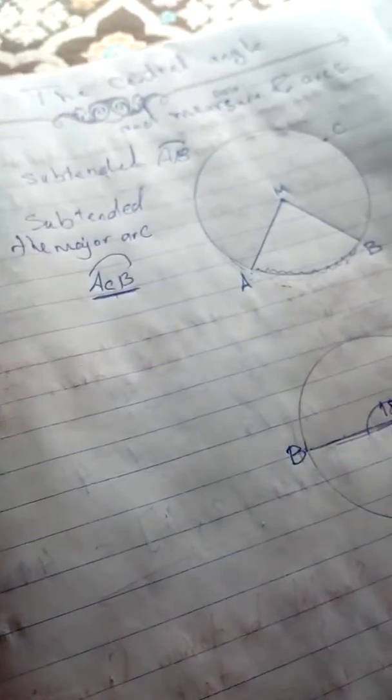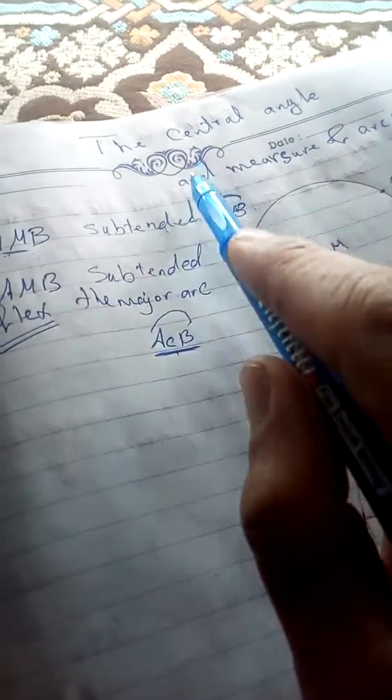اوكي، ملخص الموضوع اللي انا بتكلم فيه دلوقتي ان انا عندي central angle.